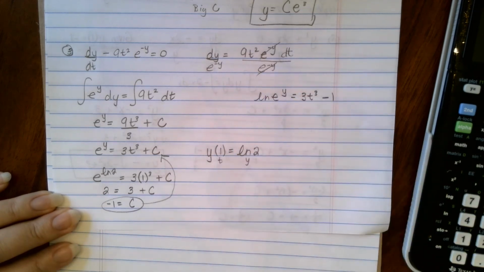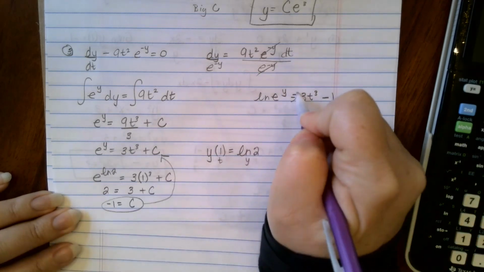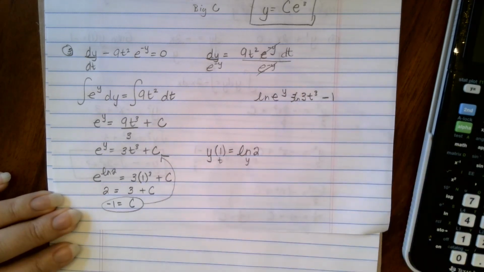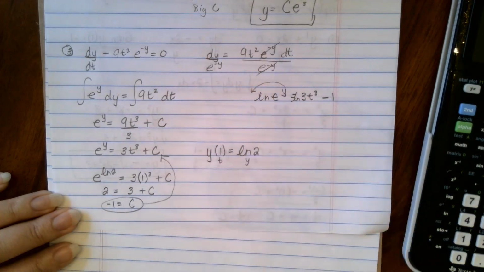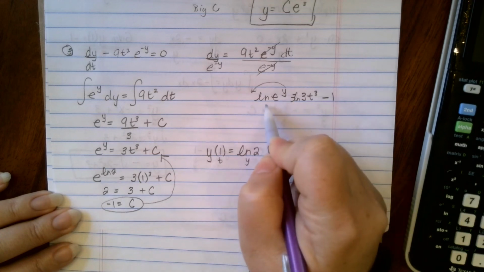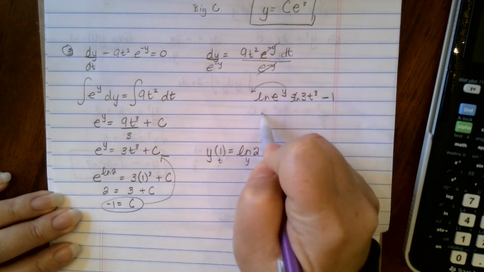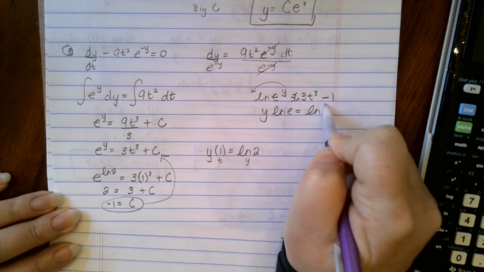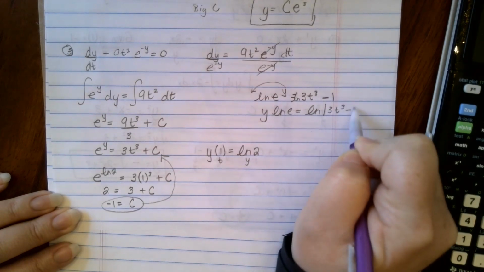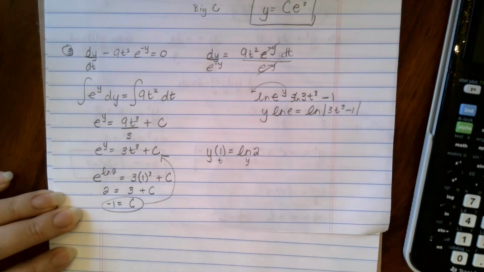Well, I can't just put an ln on one side. I've got to put an ln on the other side as well. Now, this allows me to pull that exponent to the front. Remember your exponent rules for log material. So you get y ln of e is equal to the ln of 3t cubed minus 1. Don't forget those absolute values, because remember, you can't take the ln of a negative number.